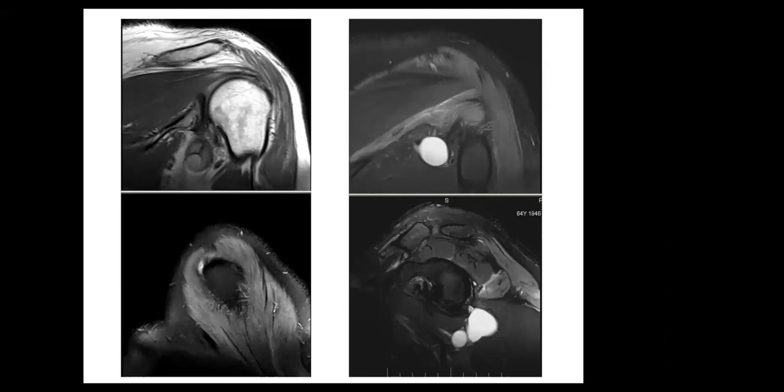Yes. There is a multiple sequence MRI of the shoulder. There is a multilocular cystic, hyperintense lesion adjacent to the shoulder.